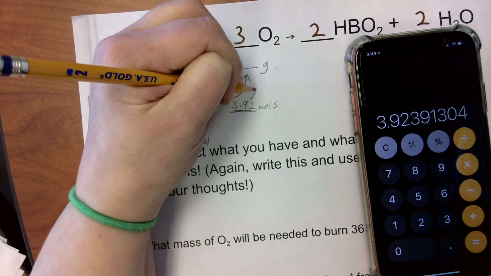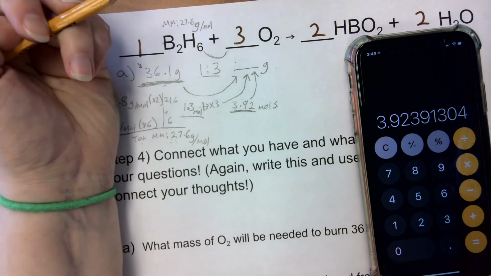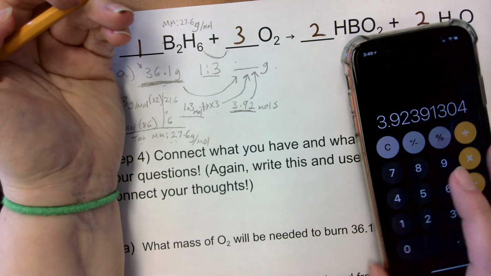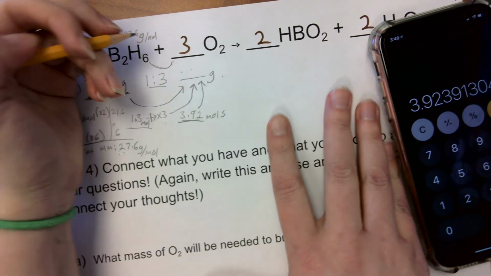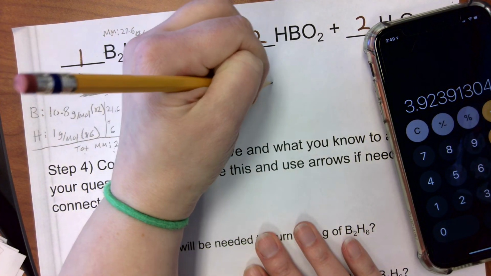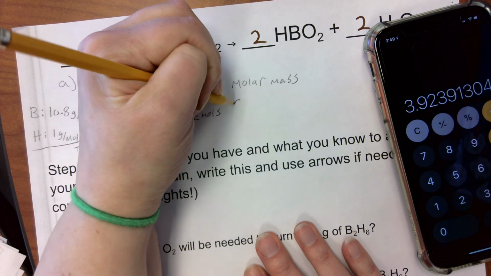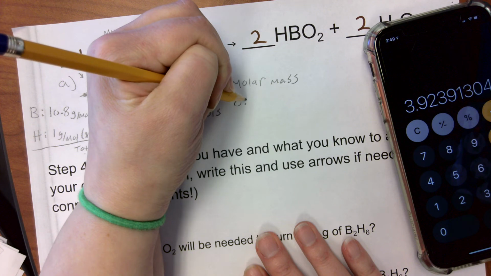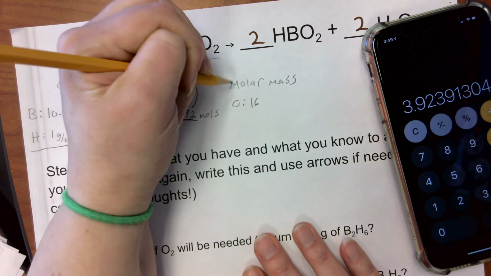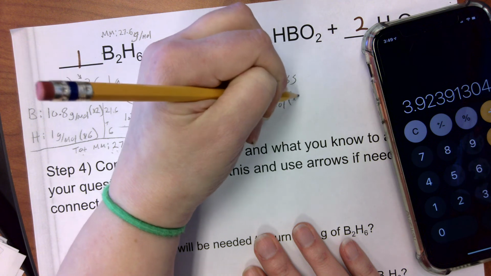And now we can take that and convert that into grams up here. And so the molar mass of oxygen gas is, each oxygen is 16 grams, and we have 2 of them.